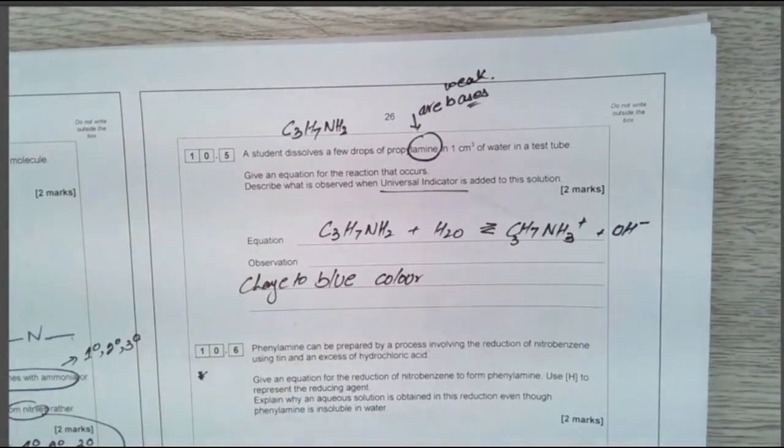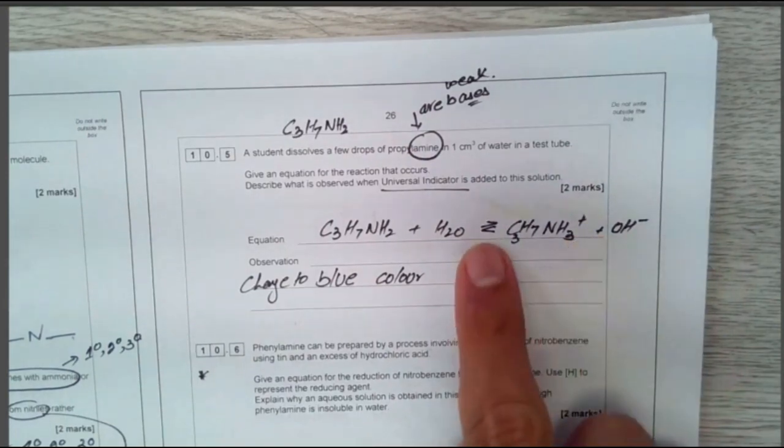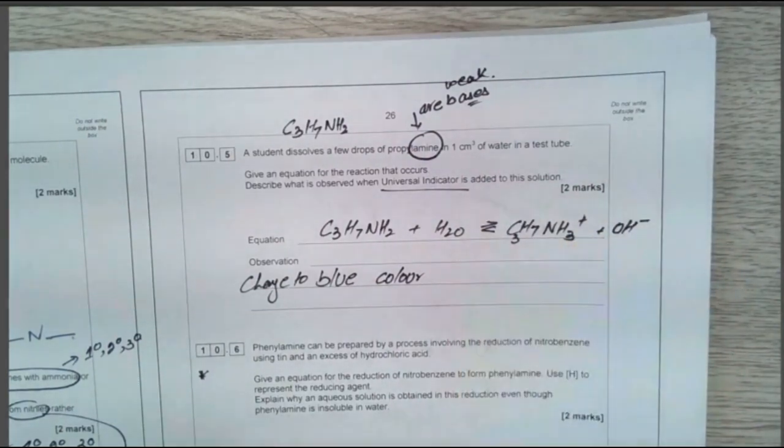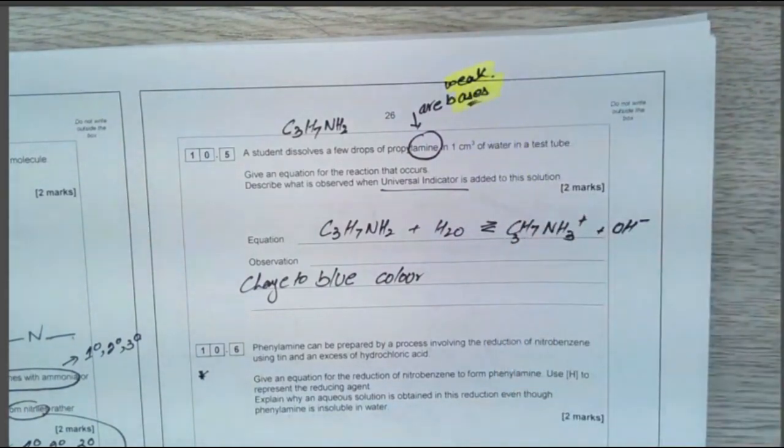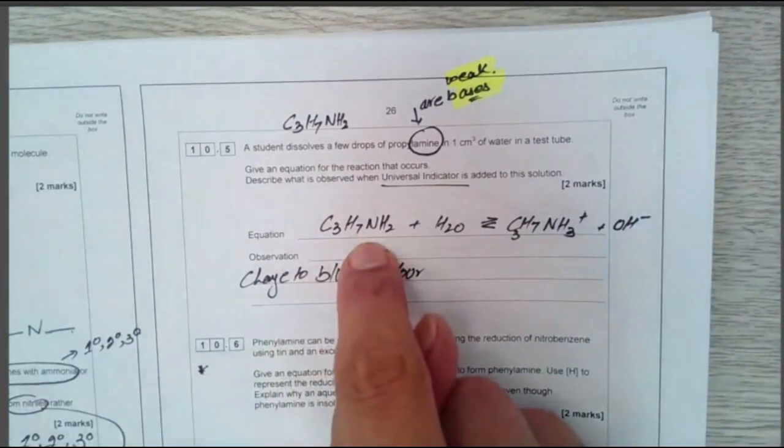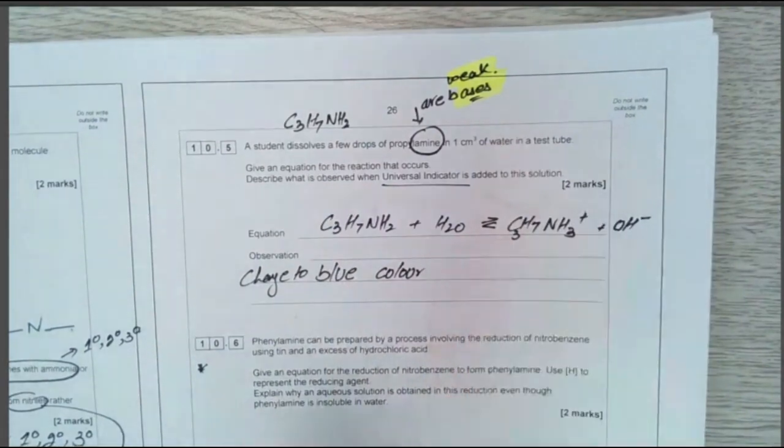Next question says phenylamine. Sir, if you don't, you have to put the reversible sign in the middle, right? Yes, this is important because it's a weak base. So the concept as ammonia applies when you have, if I was to replace this with ammonia, I still have to put reversible. Okay.